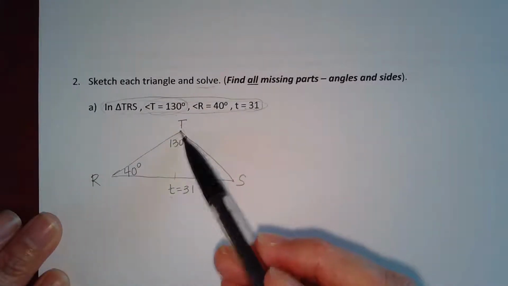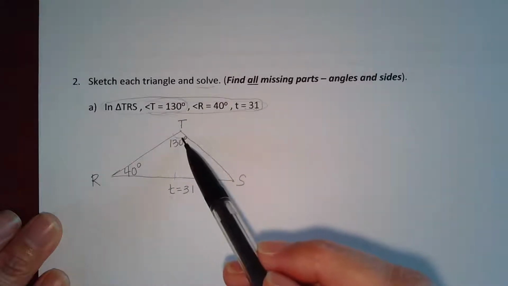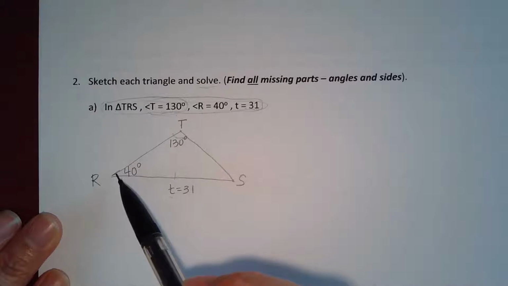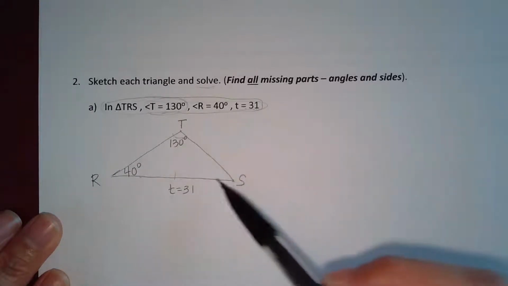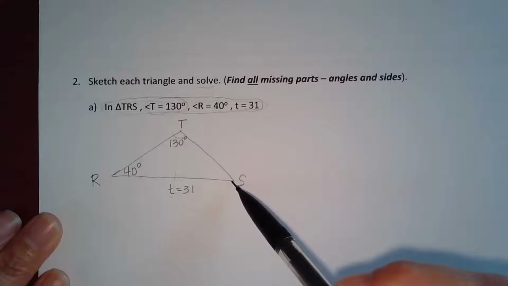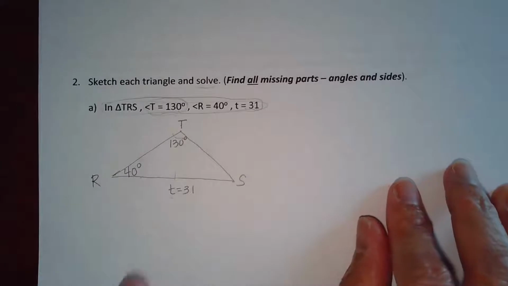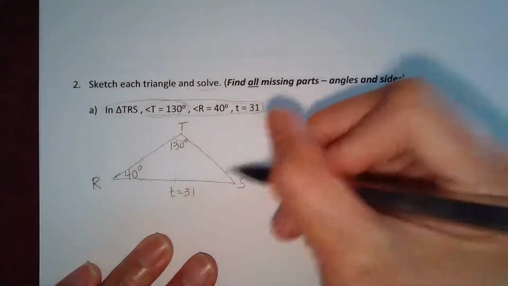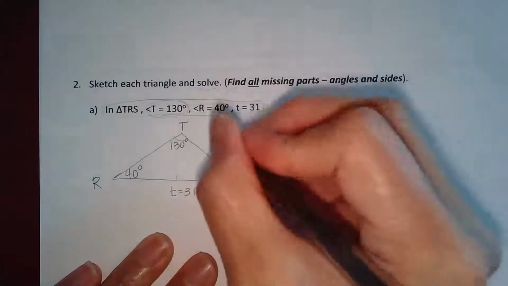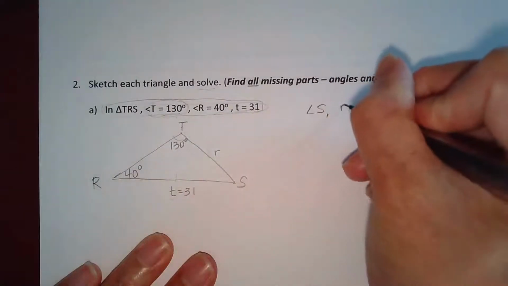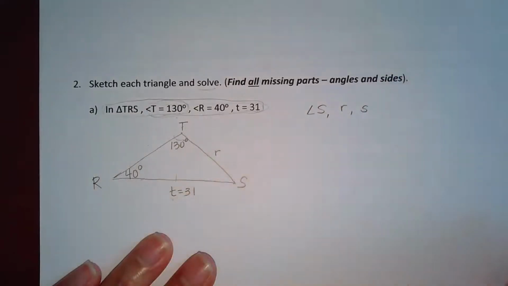So in triangle TRS, angle T is 130, angle R is 40, and angle S we don't know, but we can figure that out. So what are we trying to figure out here? We have to solve for angle S. We also have to solve for side R, and we also have to solve for side S.